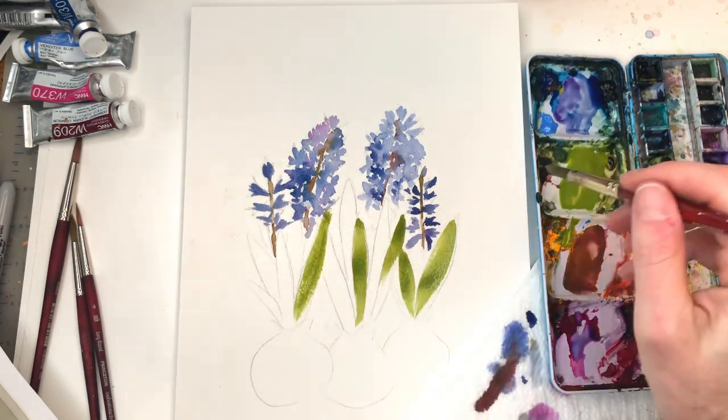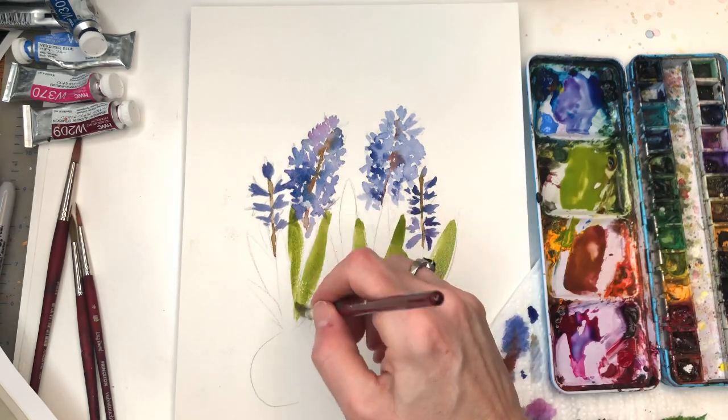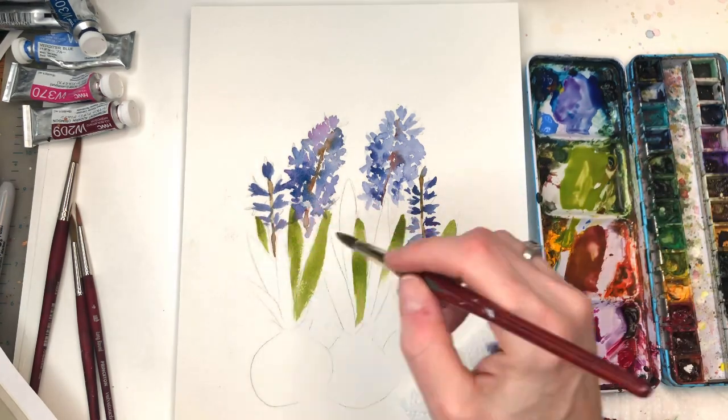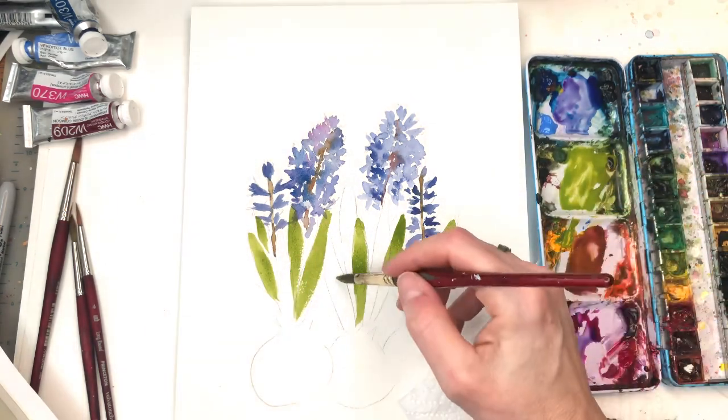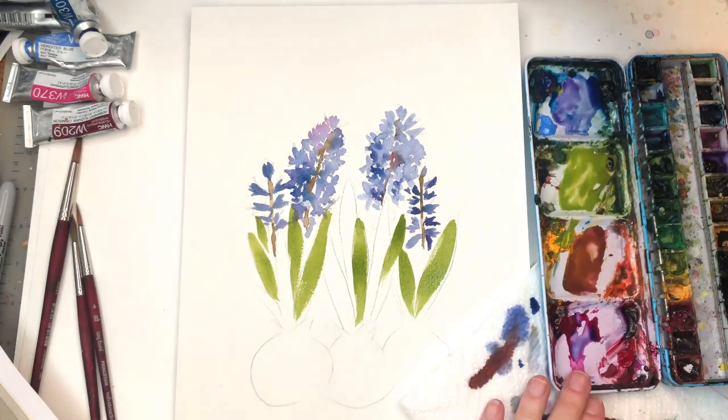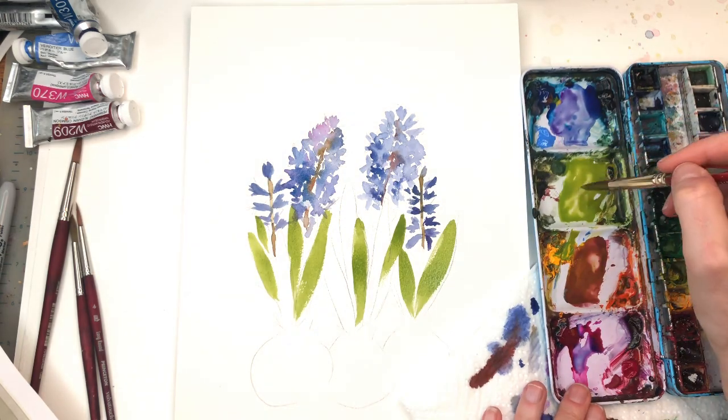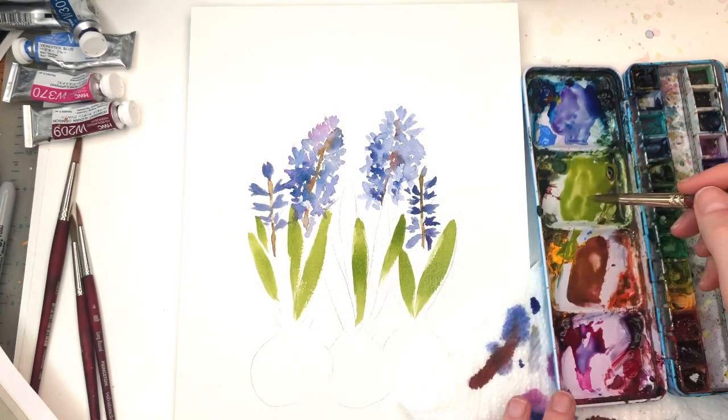The stem color. I want that dry brush kind of happening too. So I got some nice greens going in here. Can overlap it with some other blue greens. And put some more yellow in this one.